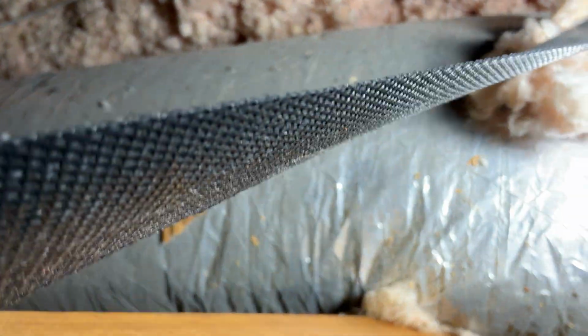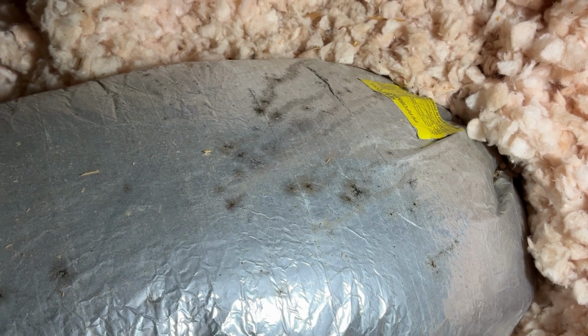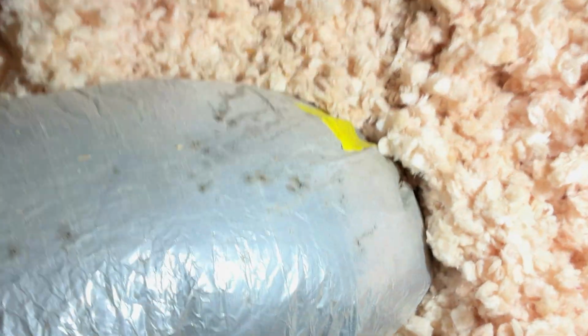So this is where I'm going to use the endoscopy camera, and I'm going to get in from the ceiling of the master bedroom. I'm expecting, let's call it 12 inches to reach this point right here where you have the mold spots.